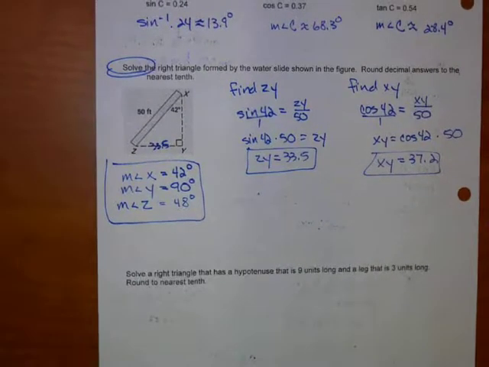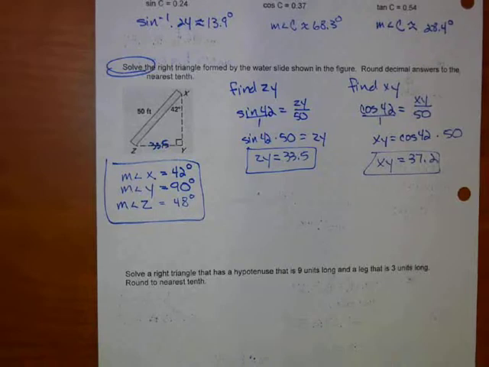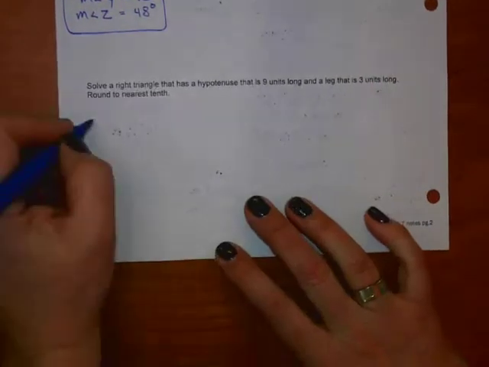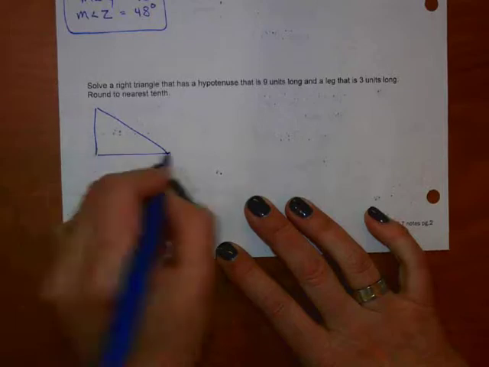Solve a right triangle that has a hypotenuse that is 9 units long and a leg that is 3 units long. We don't know any angle measures other than the 90-degree one. So this is not to scale, but we'll just pretend.